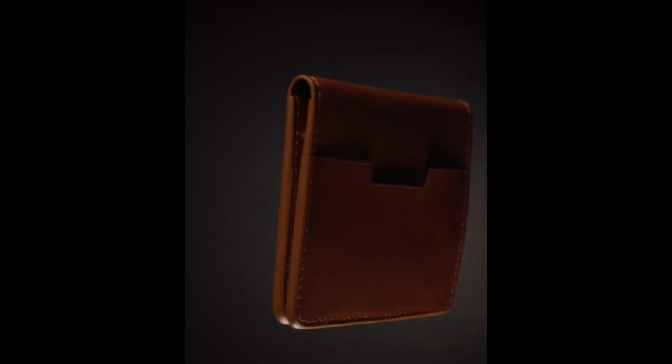Now today I'm going to give you a breakdown of a typical production from start to finish. So from the pre-production stage all the way through to delivery. And I'm going to be using this project as an example.